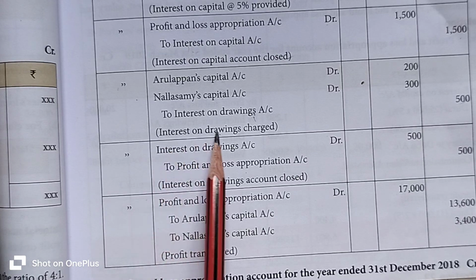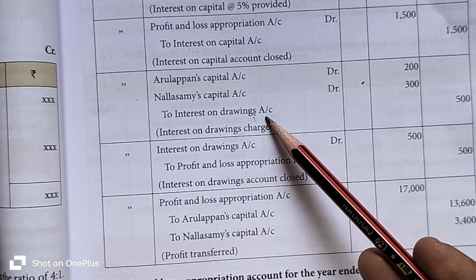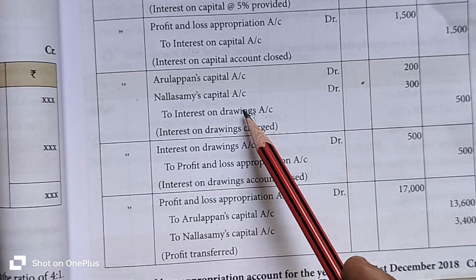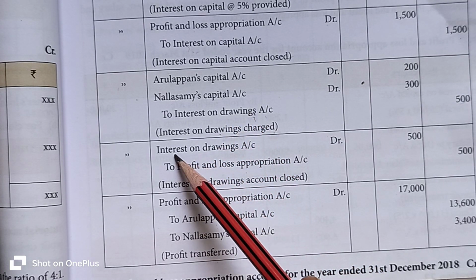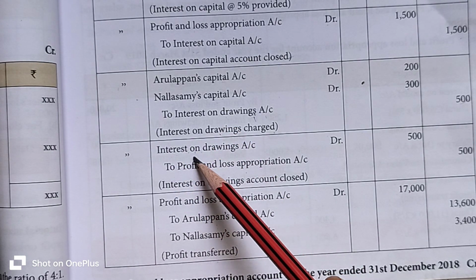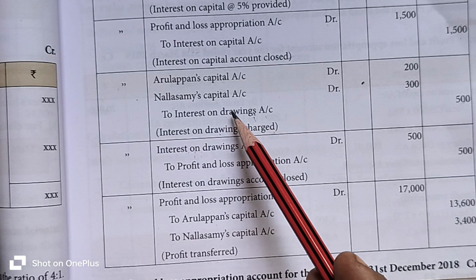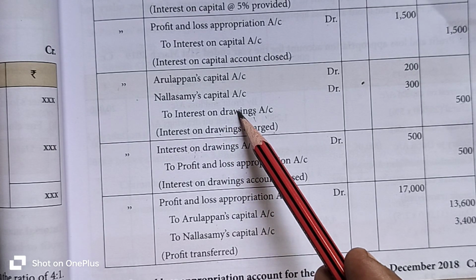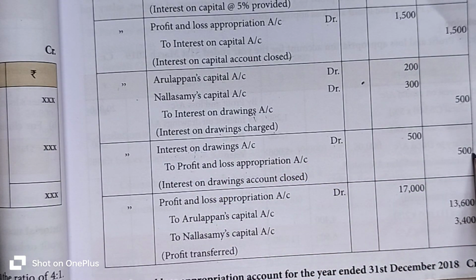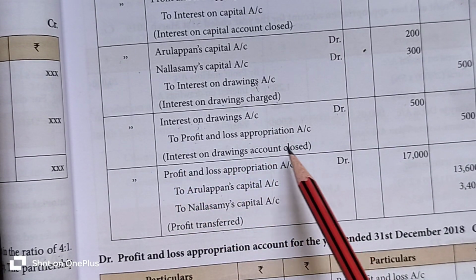What is the narration? Interest on drawings is charged. Immediately we have to transfer that interest on drawings into the profit and loss account. Here interest on drawings is on the credit side, so it is to be debited. So interest on drawings account debit 500 rupees to profit and loss appropriation account 500 rupees. Immediately we have to write the narration: interest on drawings account closed or transferred into the profit and loss account.